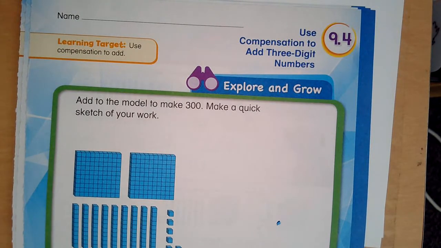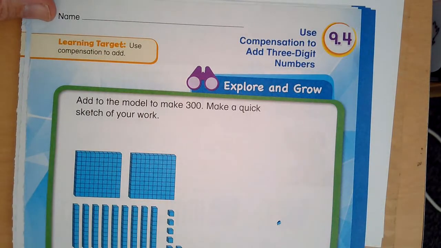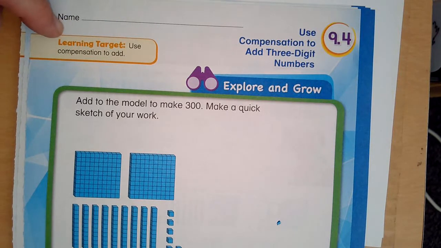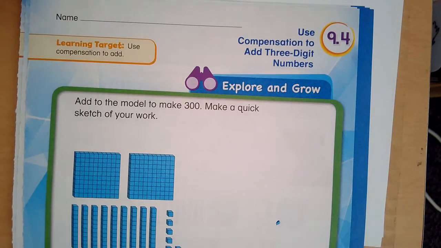Now, parents that are listening, I'm hoping that parents are listening because helping with homework is a great thing. If you look at this and say, this confuses me and I would much rather do it the way that I like to do it, and you're going to help your child do it that way, then please continue.